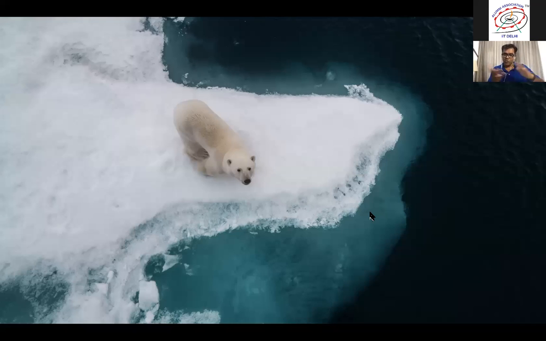In fact, you might have seen all these management gyans that people give, saying above the water is only 10%, below the water is 90%, about the hard work a person does, right? Which is true in this image. There's a lot of iceberg below the surface of the ocean. There's a lot of ice above this polar bear, which is looking at us.